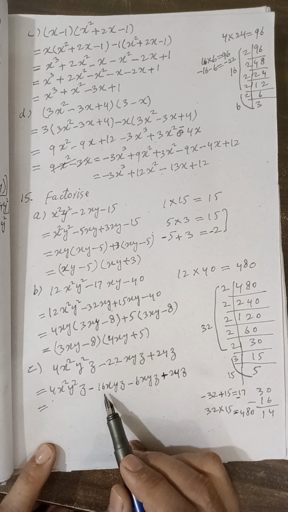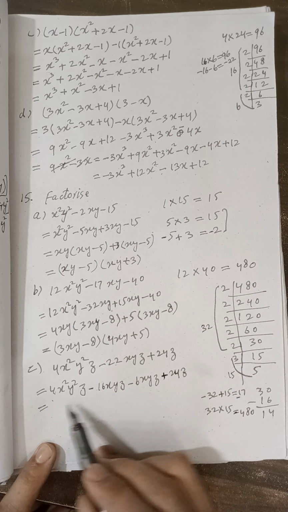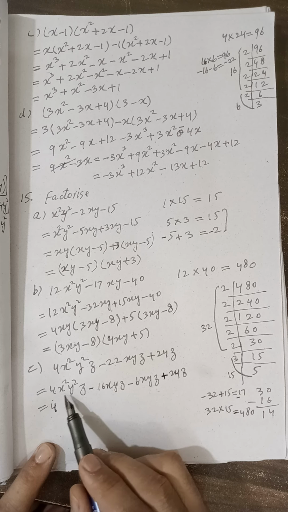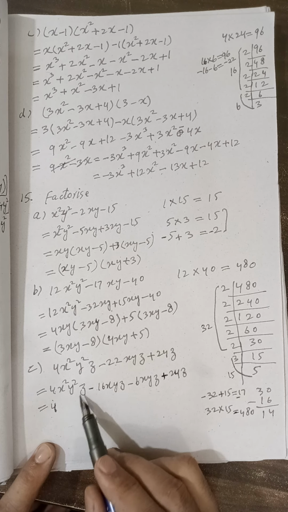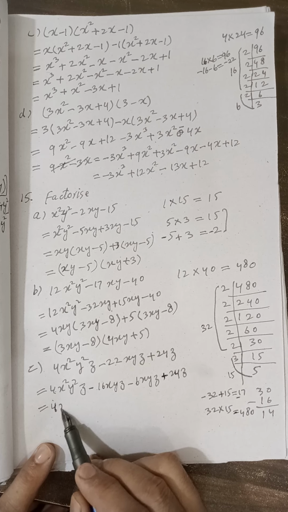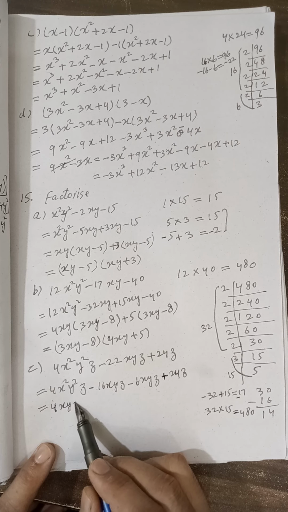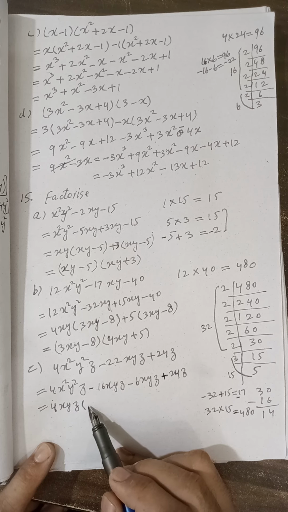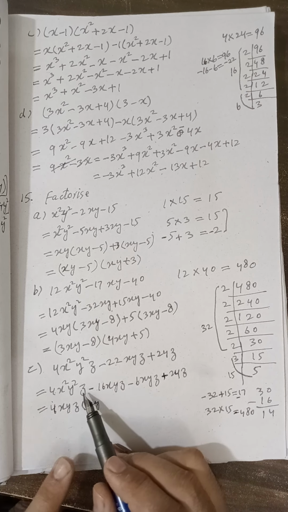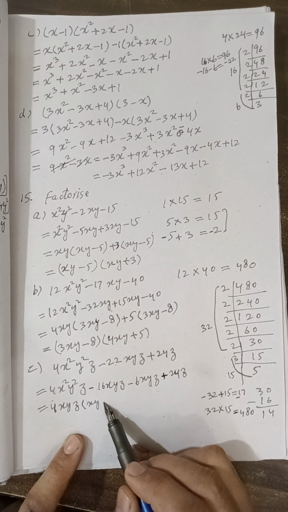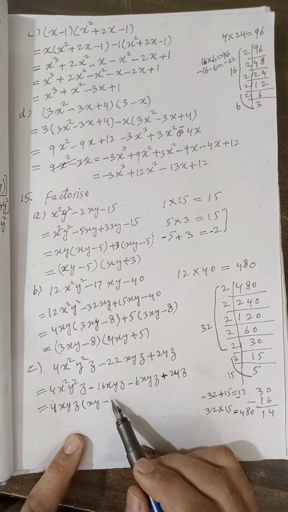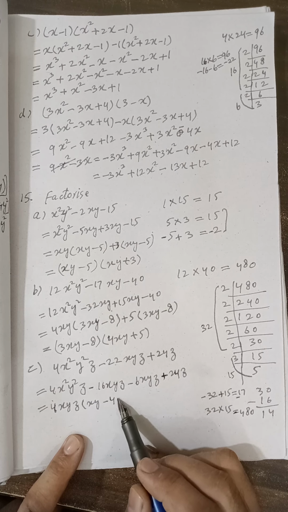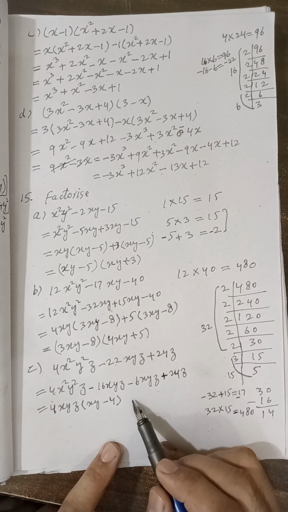You can take 4, and from 4 and 16 you can take 4 as common, and then xyz here, xyz here, also take xyz as common. Then there will be only x and y here because z is out, and when 16 is divided by 4, the answer is 4, and all xyz are out of the bracket, we will not write here.